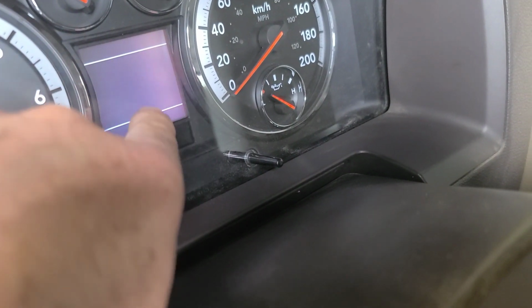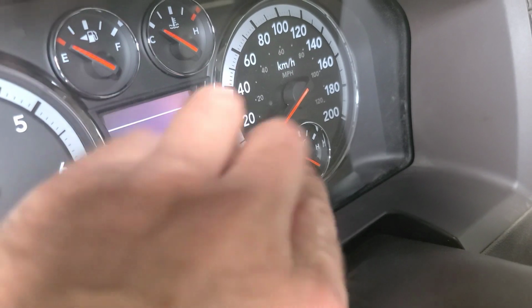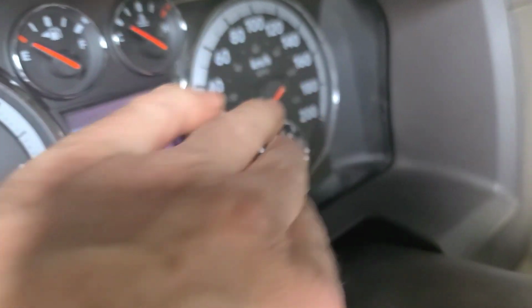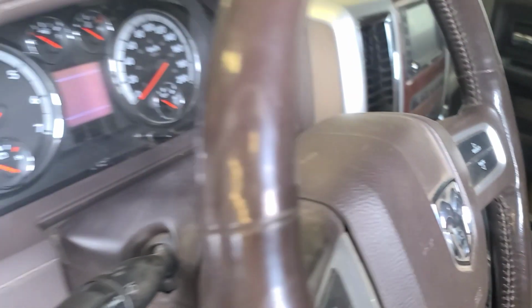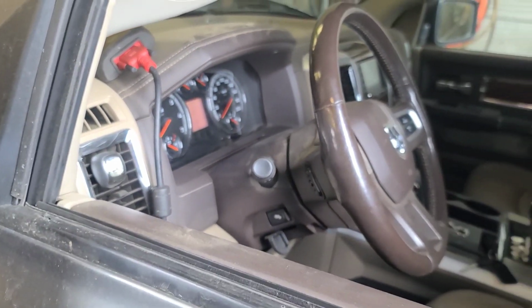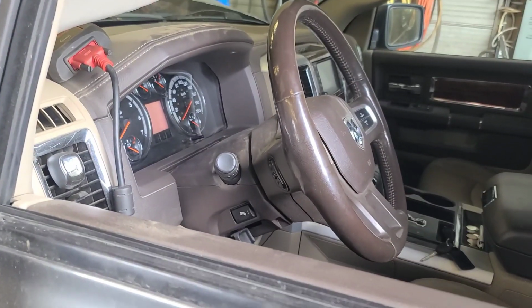Now I did notice, I got the driver's door window open, that the display on the dash, this driver information center, is lit up, or it appears to be. If I cover it with a rag, it is definitely lit up. So of course it's only been 10 minutes, so we're going to wait 30 minutes.